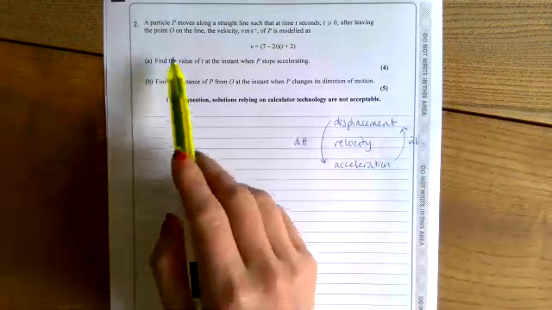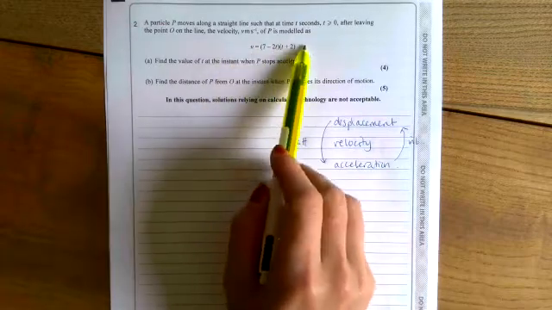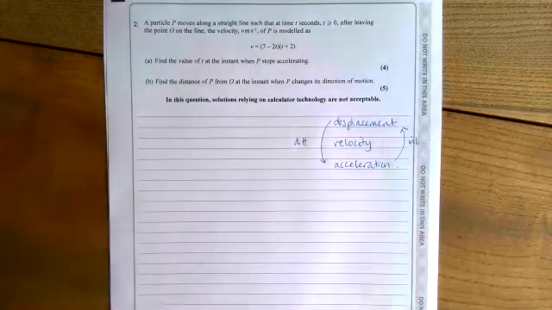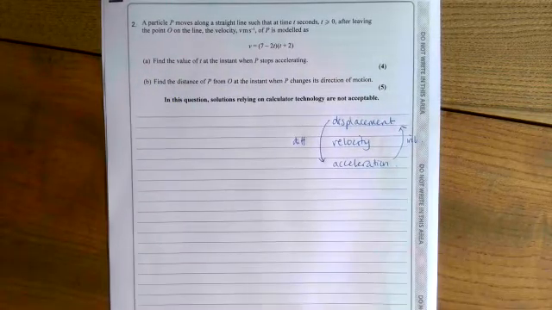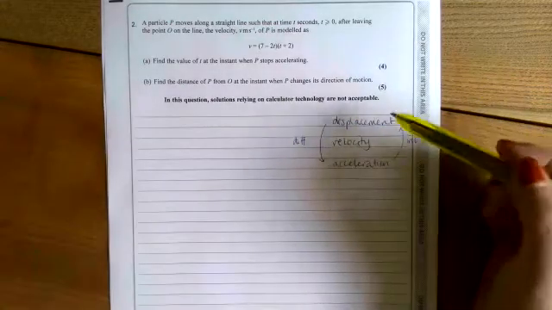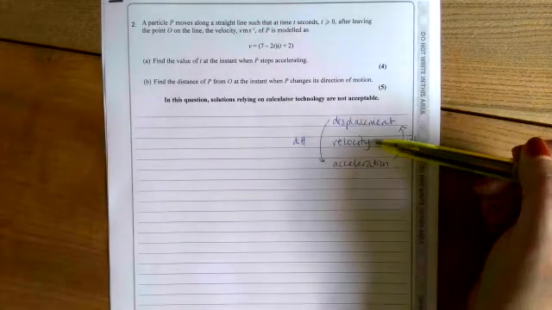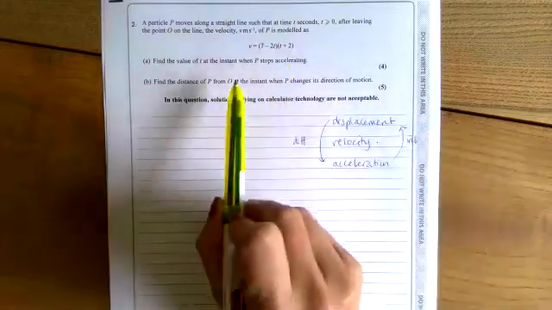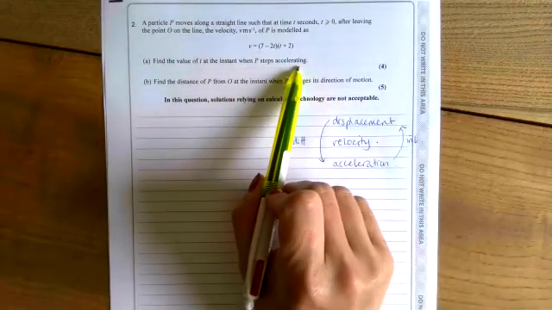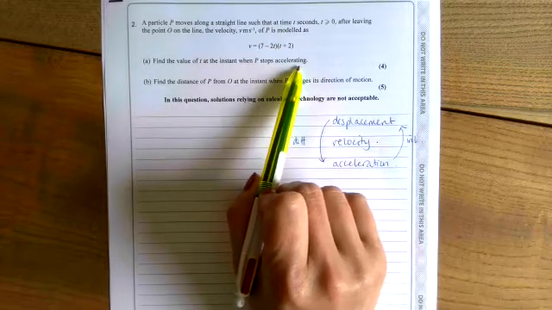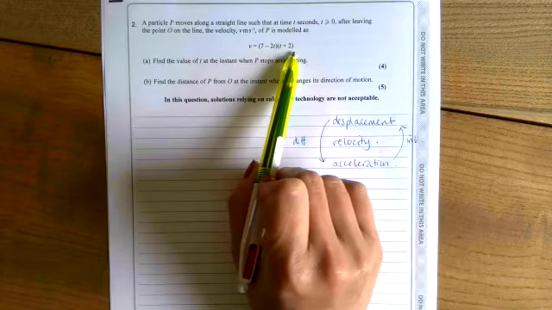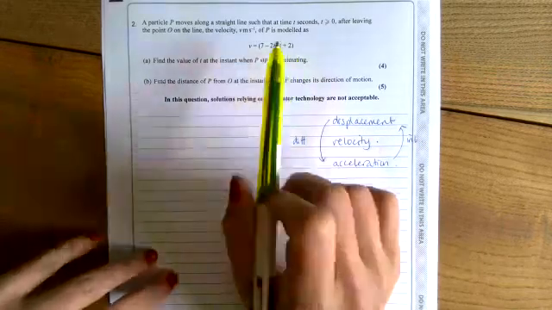So we've got this model for velocity here, and part A wants us to find the value of t at the instant when P stopped accelerating. So we've got velocity, they're talking about acceleration, so we're going to need to differentiate it, and it will stop accelerating when acceleration is equal to 0. So we need to differentiate this, set it equal to 0, and find t.